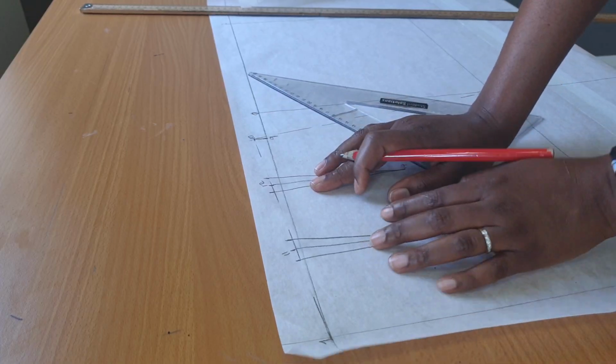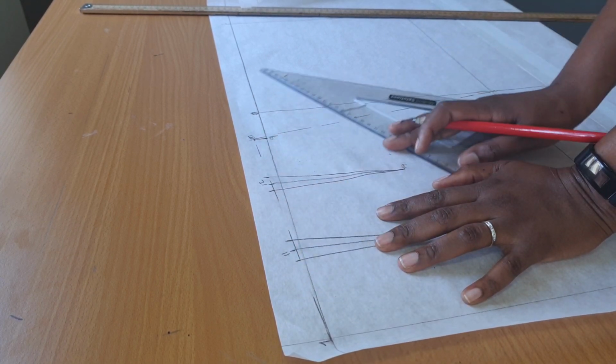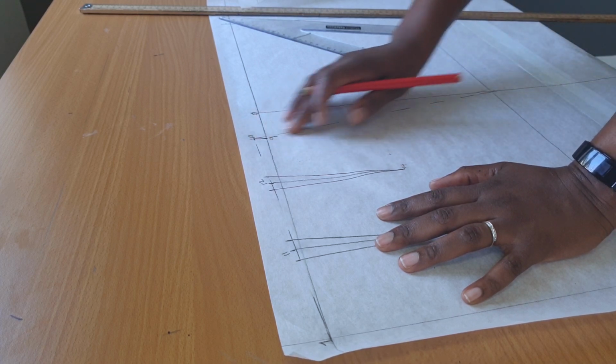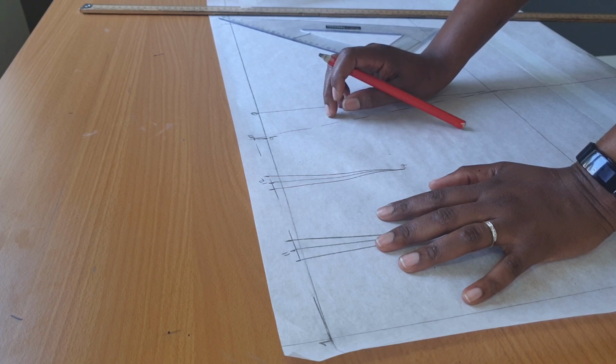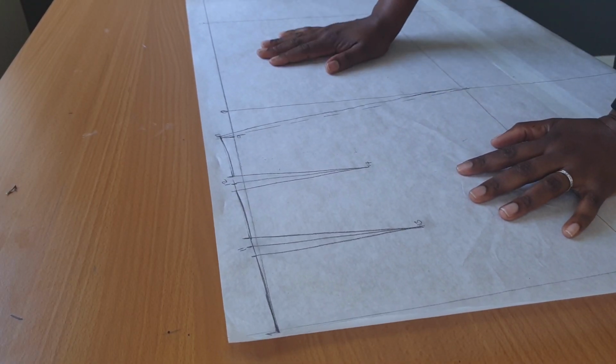So once I have that done, I will draw in my waistline with a slight curve and my side seam with a slight curve as well, going outwards by 0.5 centimeters. That is the back of our skirt done. Let's move on to the front.